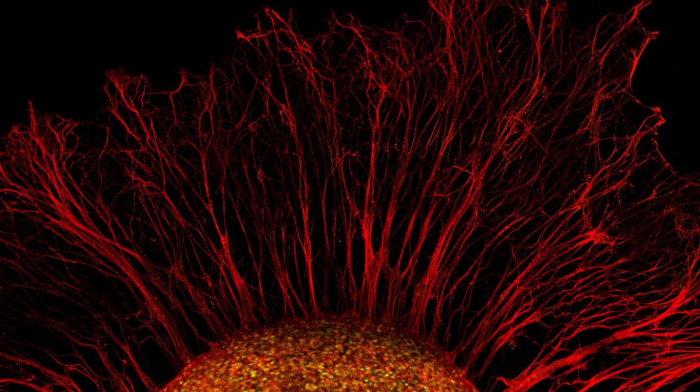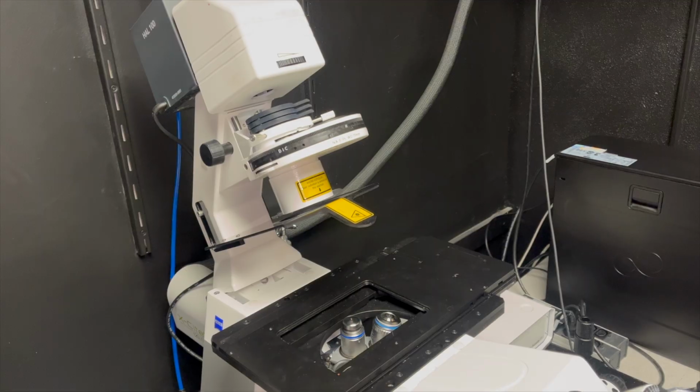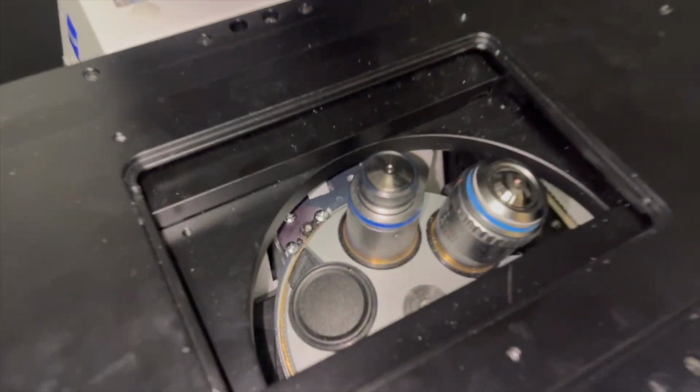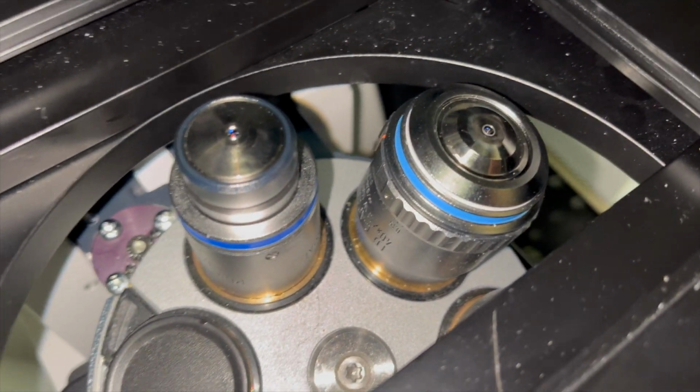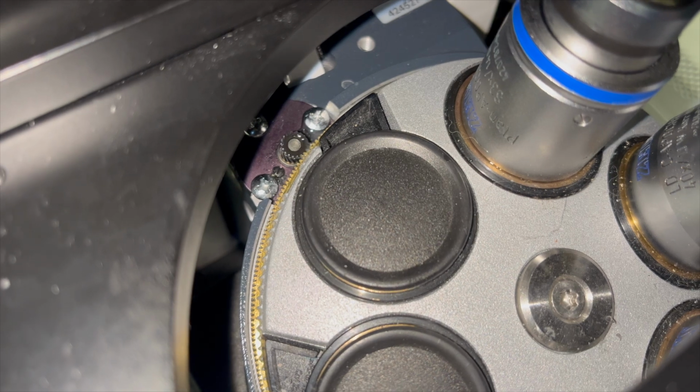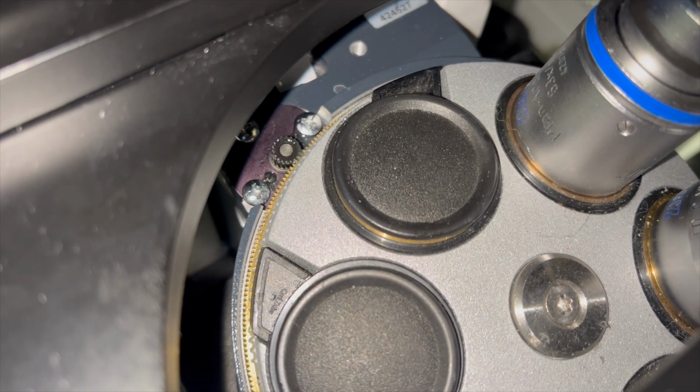In this video, I will show you how to clean objective lenses and why it is important. This is a typical inverted confocal microscope system. Not only do we observe dust and dirt particles around the system, but an excessive amount of oil in this wheel, all of which could negatively affect image quality.